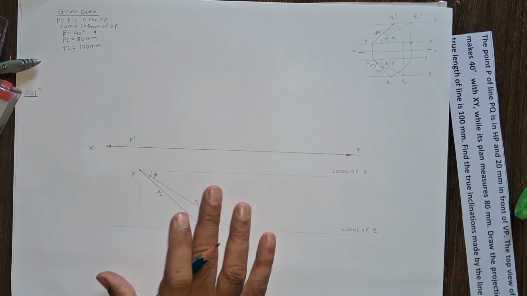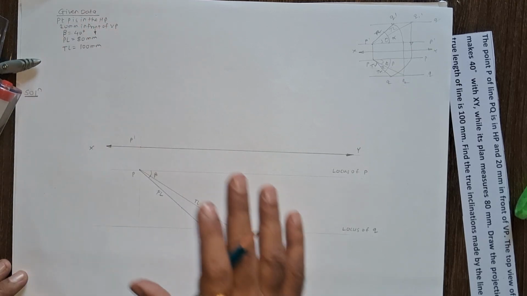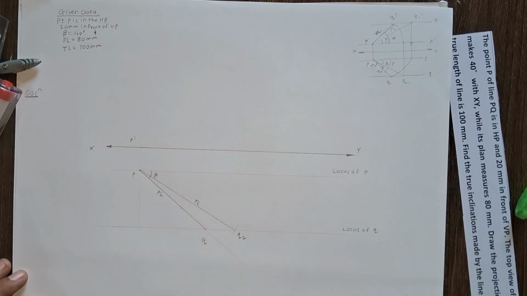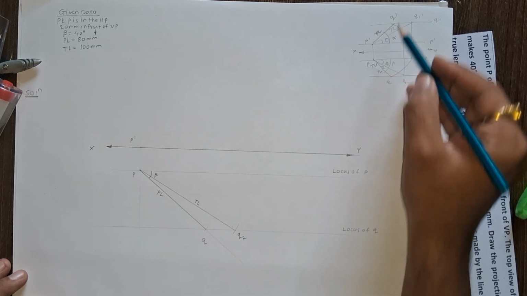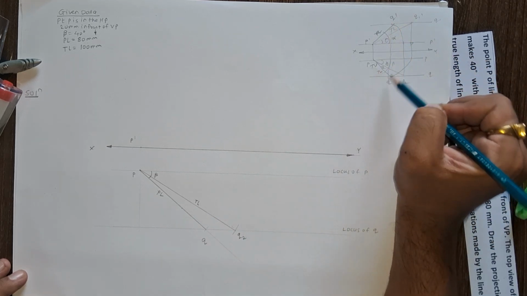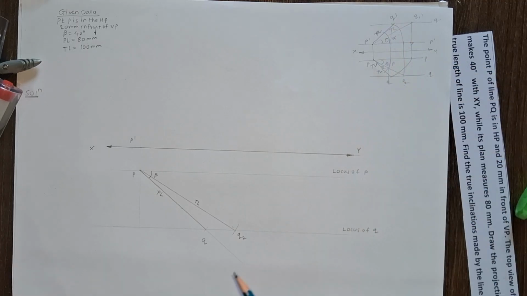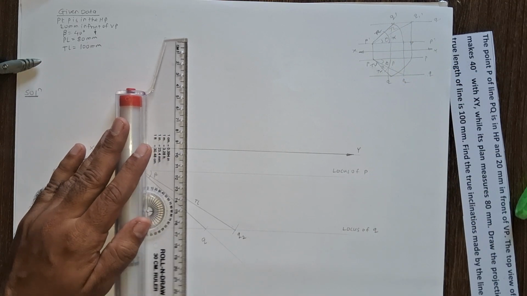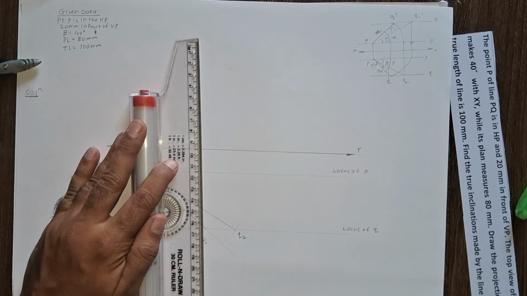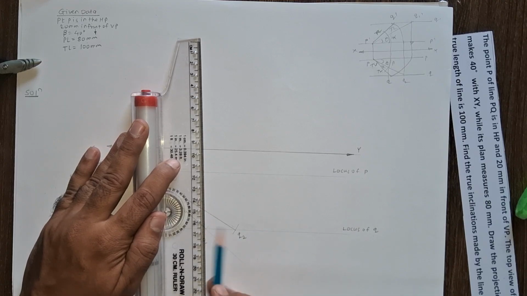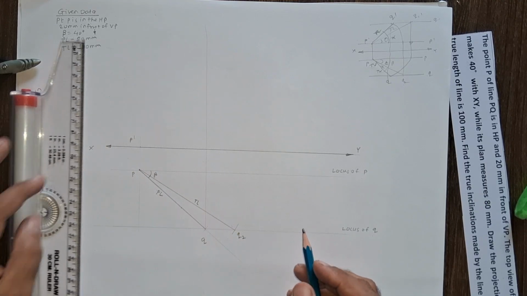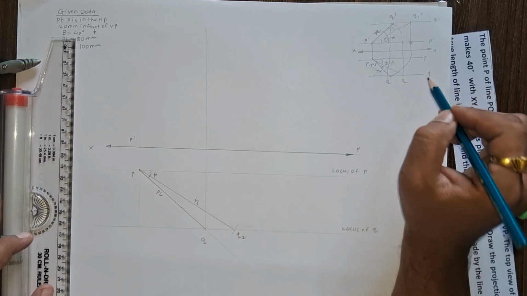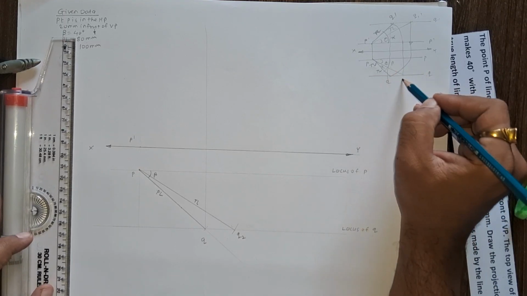Now you can see this data is given, and from this given data we can solve this problem up to this stage. After that, you can compare with the reference diagram. Now we know that Q dash and Q are on the same vertical line. So we can draw a vertical projection line, passing through Q. Draw the vertical line, thin line. Now you can see we have the true length in the top view.